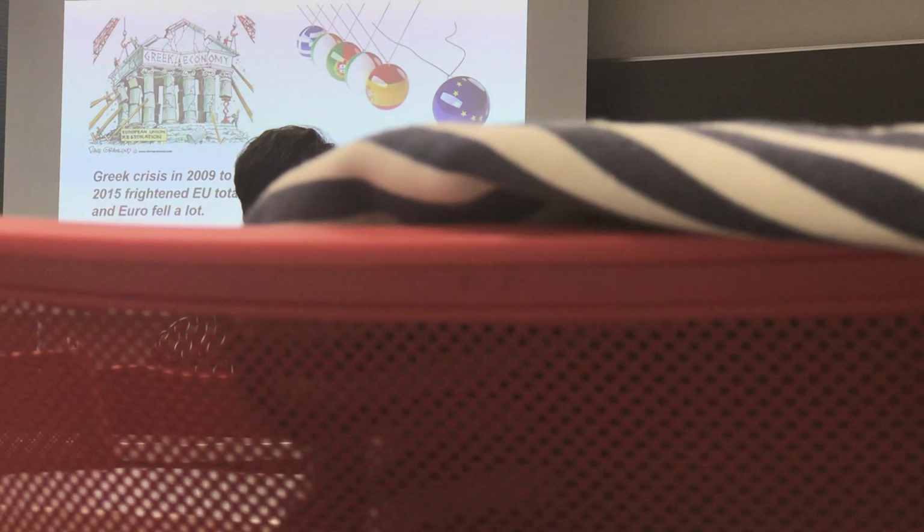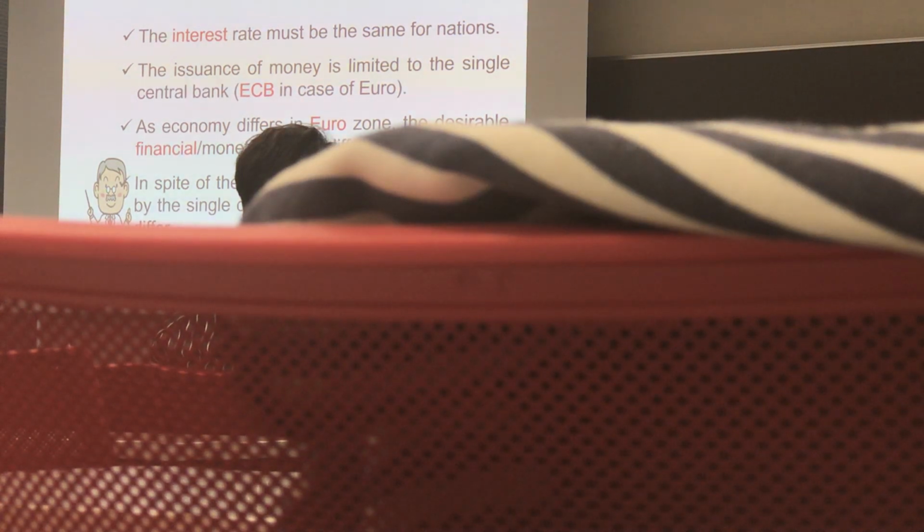And please flip over to handout number 20. And then two minor highlights on the first item for financial policy conflict. A minor highlight for A, the same interest rate must be kept for every nation. So that is a minor highlight. That is a financial issue. And B, minor highlight too, since economic conditions differ across the Eurozone, the desirable financial policy differs.